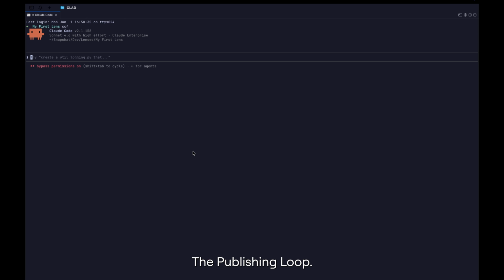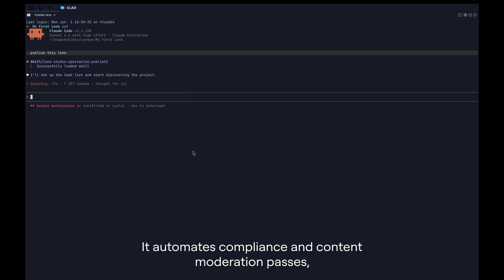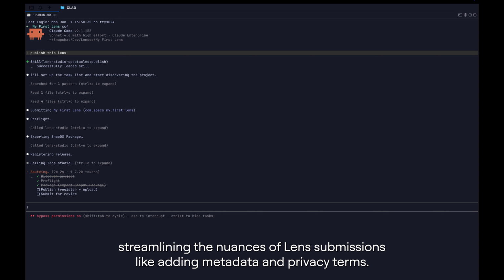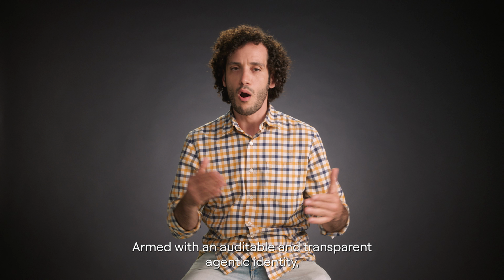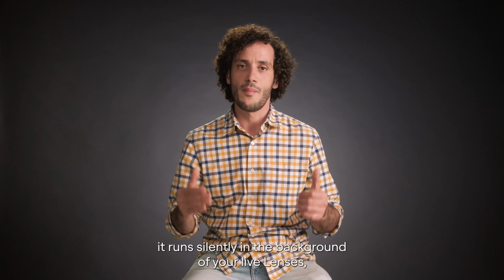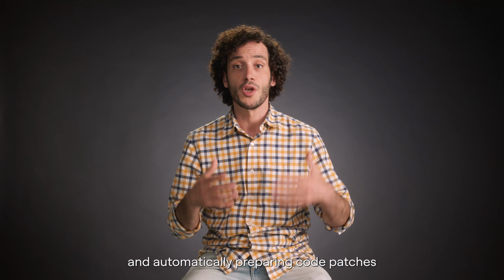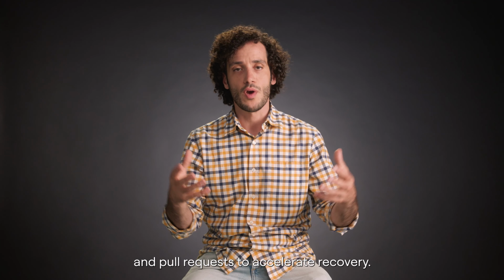The publishing loop. It automates compliance and content moderation passes, streamlining the nuances of Lens submissions like adding metadata and privacy terms. Armed with an auditable and transparent agentic identity, it runs silently in the background of your live Lenses, monitoring crash reports and automatically preparing code patches and pull requests to accelerate recovery.